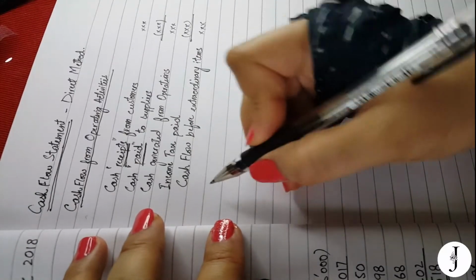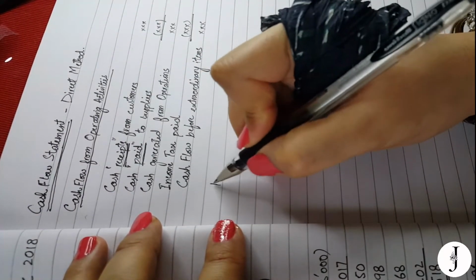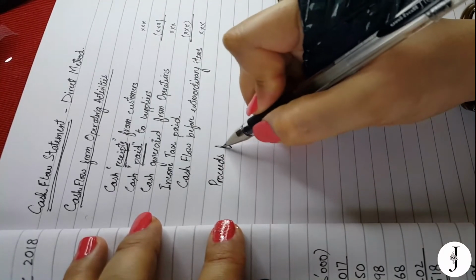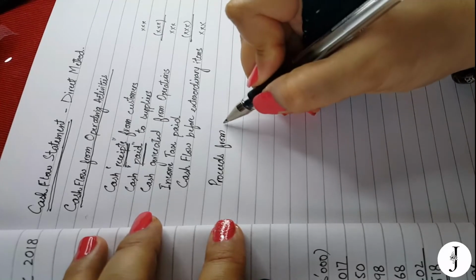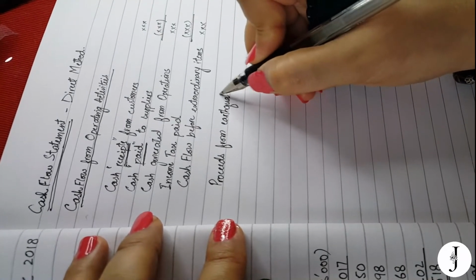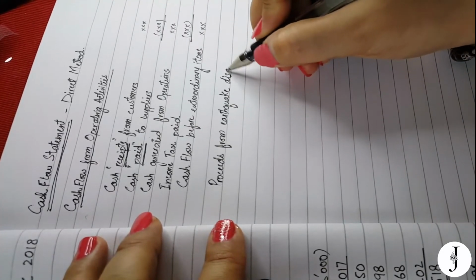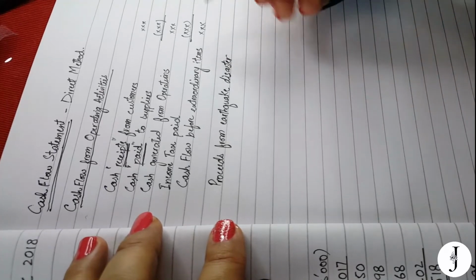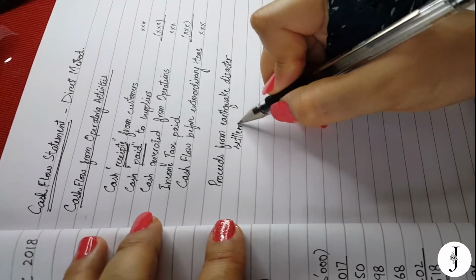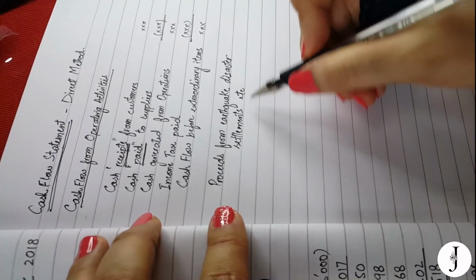We will write here settlement. This we have written for example.